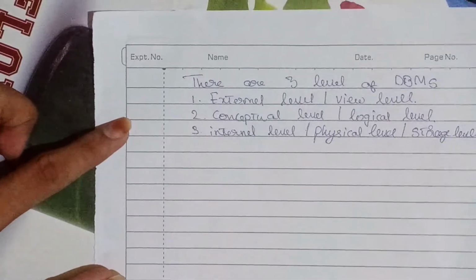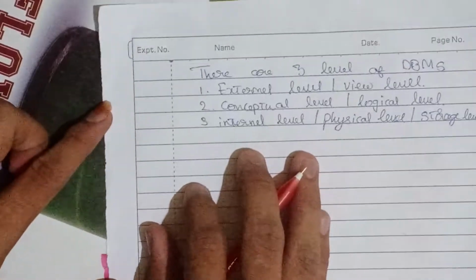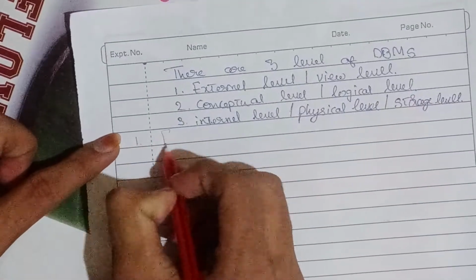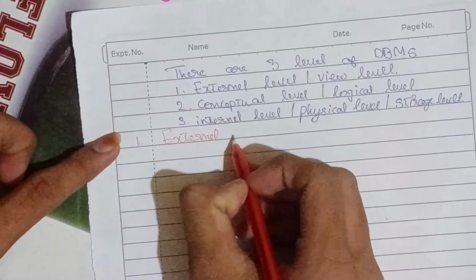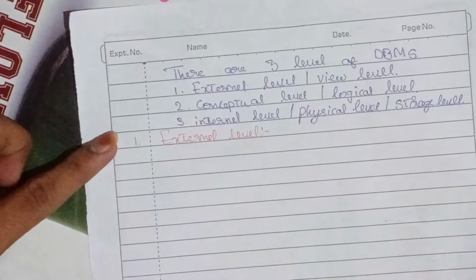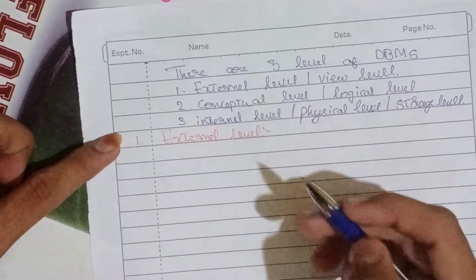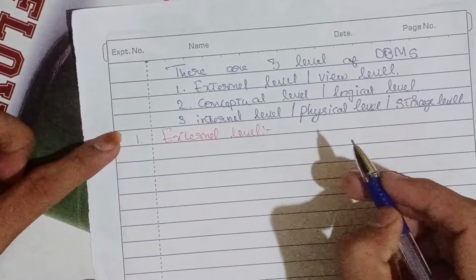First we can see the external level. This level describes the parts of the database that are relevant to each user.